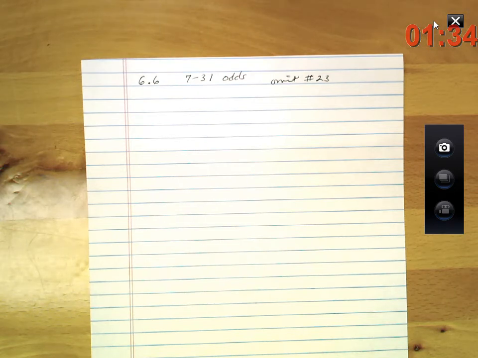This one right here says no solution. Okay, is there an X on here? Why would they do that?